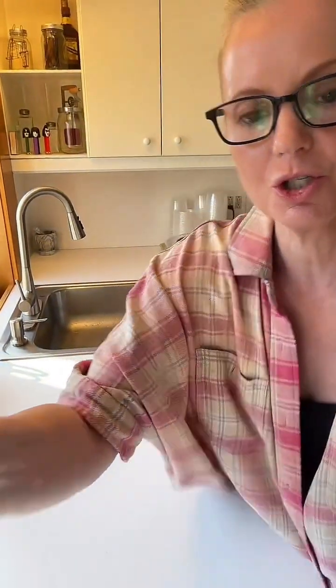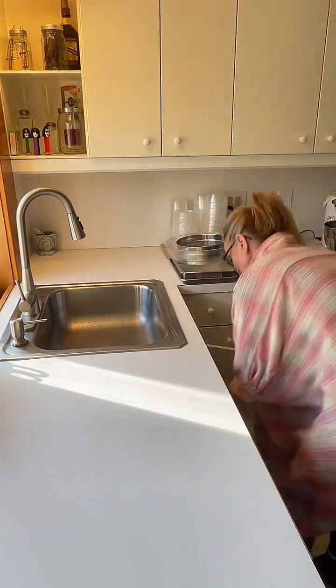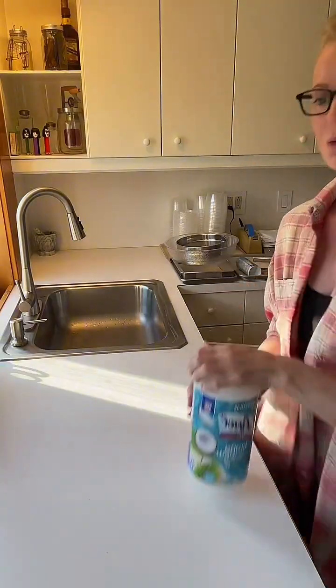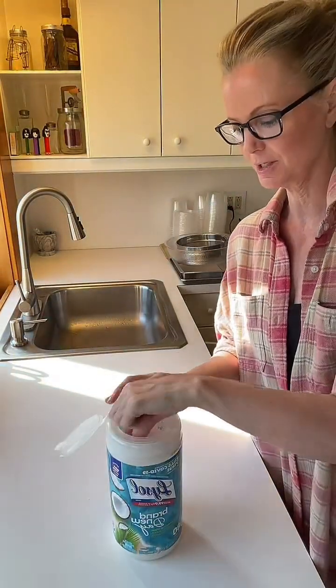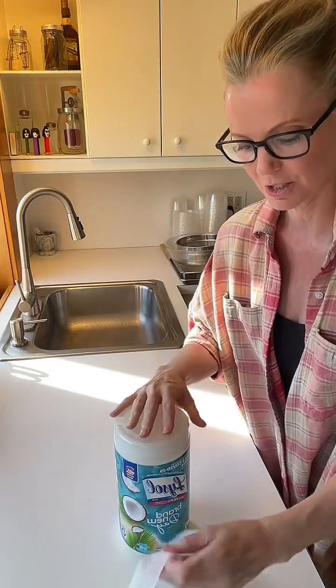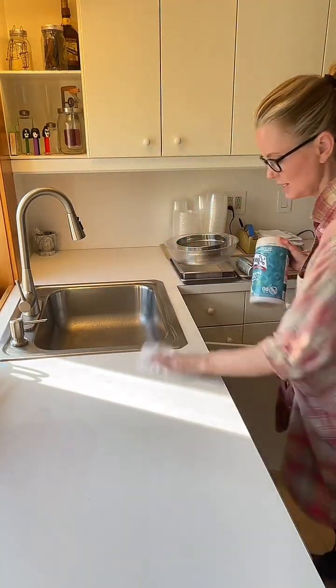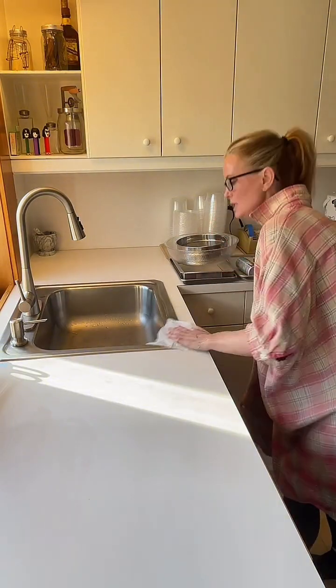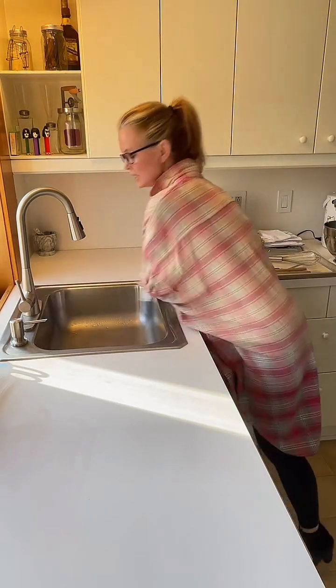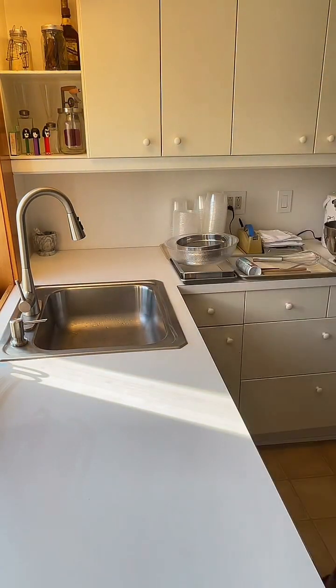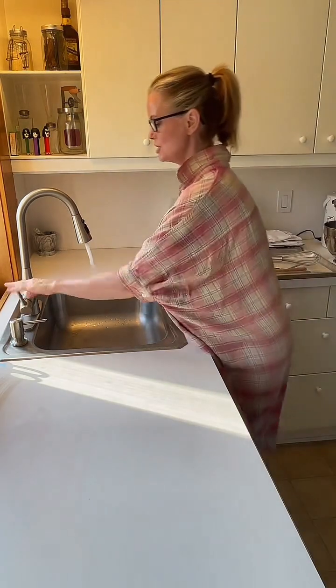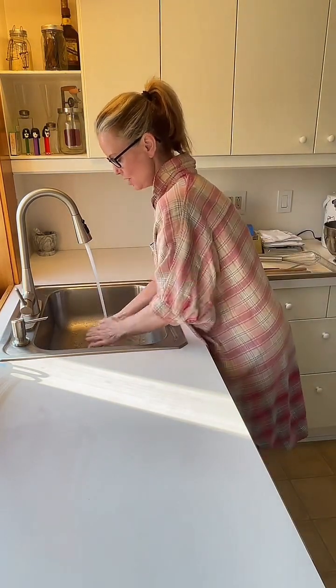For those of you who've just joined, I'm going to sanitize this countertop. I'll tell you, wherever I move, I'm going to have to get a white Formica countertop, because that's my whole thing, right? That's like the signature. So I just use a sanitation wipe to sanitize, and I keep this really clean.